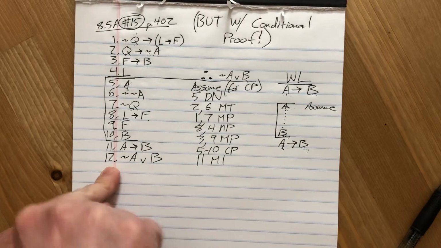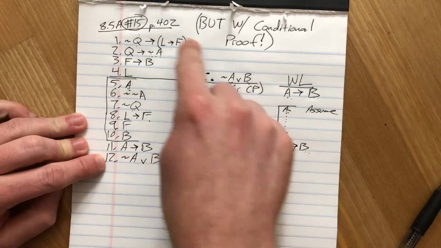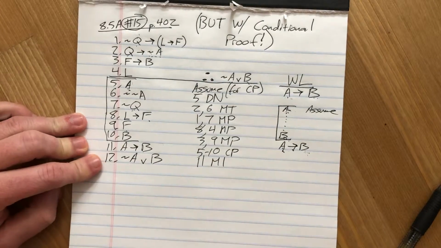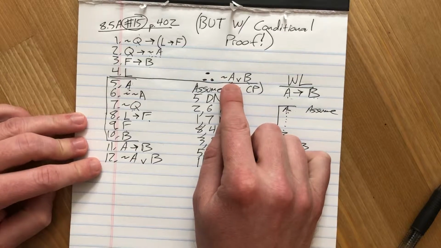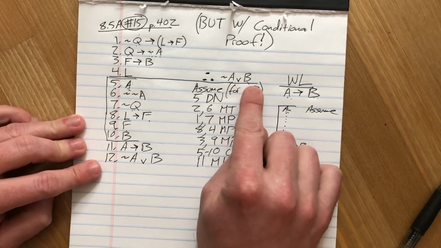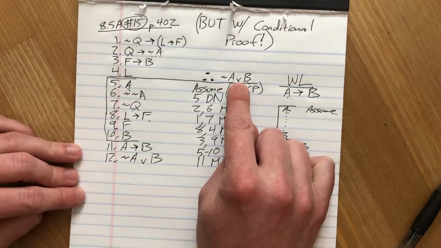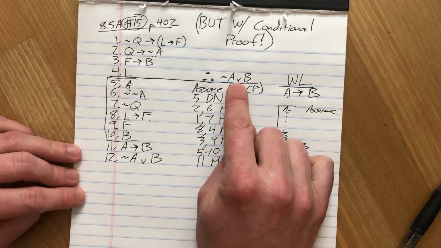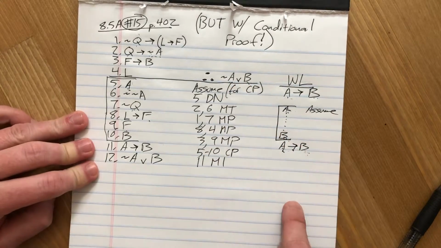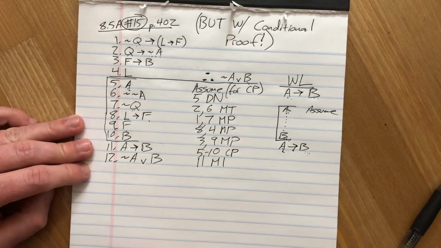Awesome. Notice we only took 12 lines. For our reductio, when we used reductio to construct this proof, it took 14. So there's different ways to construct each proof. Usually for me, when I see a disjunction, I think the much easier way is to try to do a conditional proof rather than a reductio. But it's fine if you do a reductio.